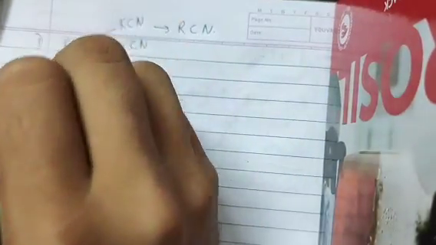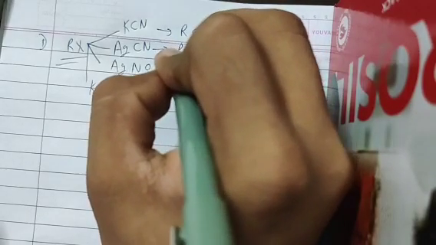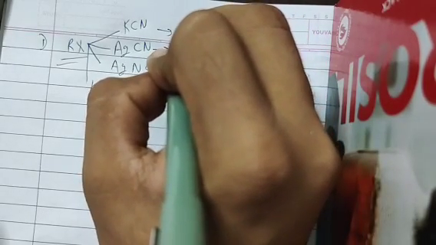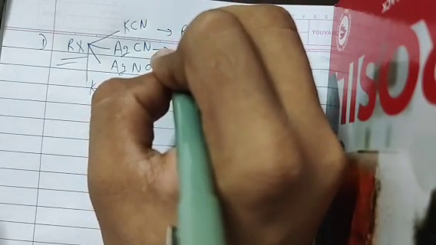For example, when the haloalkane R-X reacts with KCN, what will be produced? RCN, that is alkyl cyanide, will be produced, but with AgCN, isocyanide will be produced.